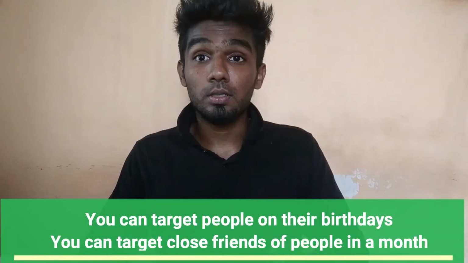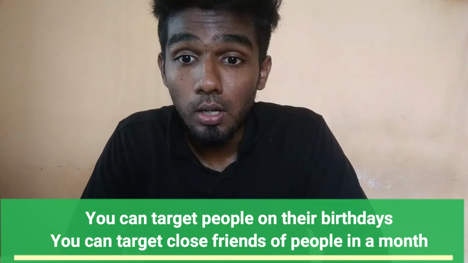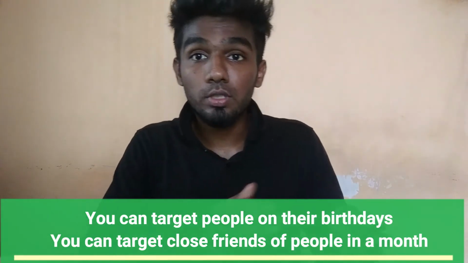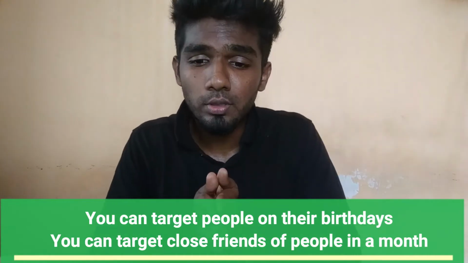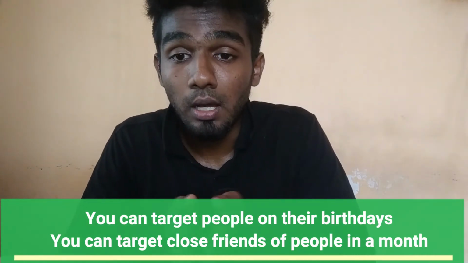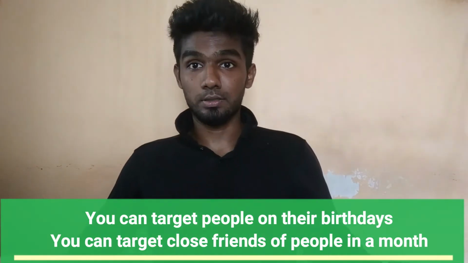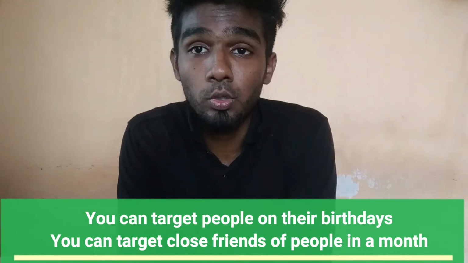Here are some other examples. You can target people on their birthdays. You can target the friends of people who are going through a specific life event. Like you can target the friends of people who just got engaged, who are going to get married, who are going to have a birthday. Imagine how incredibly powerful this would be, right? And a lot of people don't do it, and that is what is wrong.